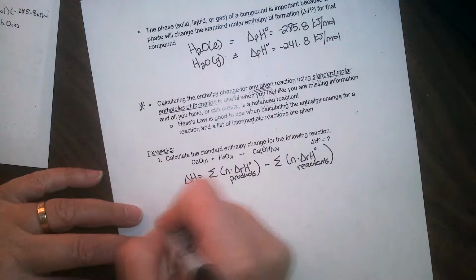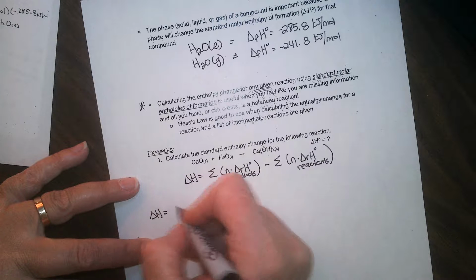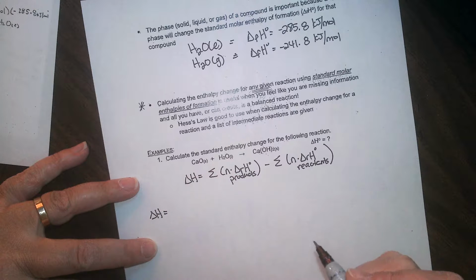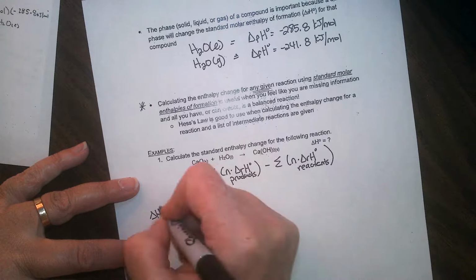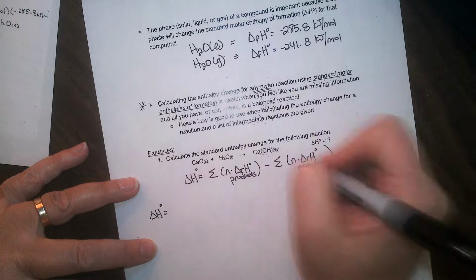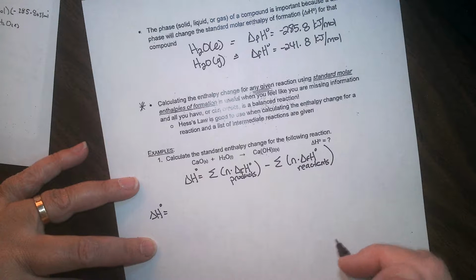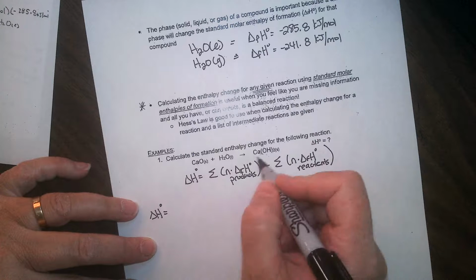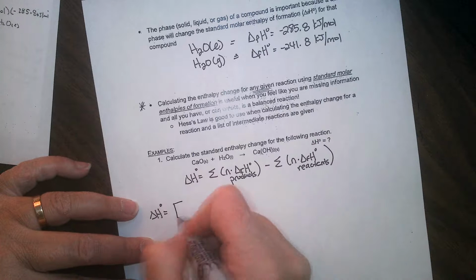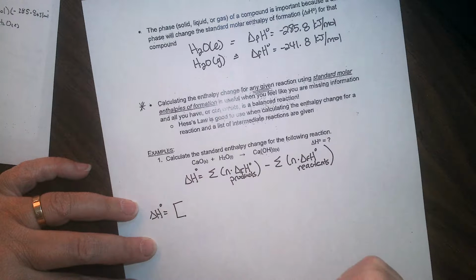And so when we look at this, delta H is equal to the delta H. No, but it's n times. Is it delta F? RF is the same. They're very interchangeable, but yes, we are talking about a formation reaction. Okay, so if I look at the products, I have one product, right? So how many moles of calcium hydroxide are there?